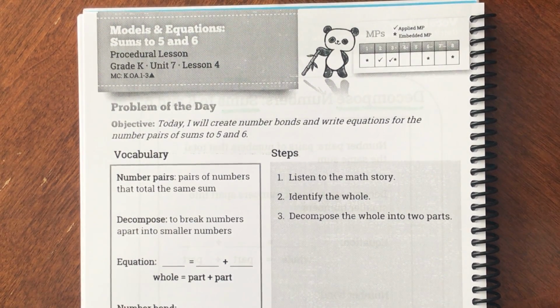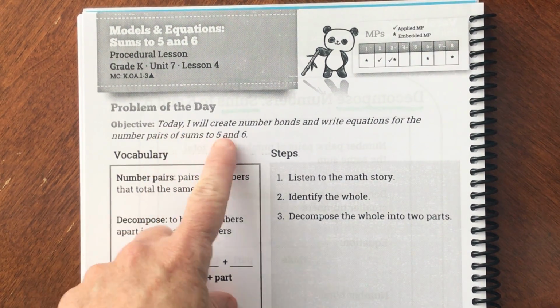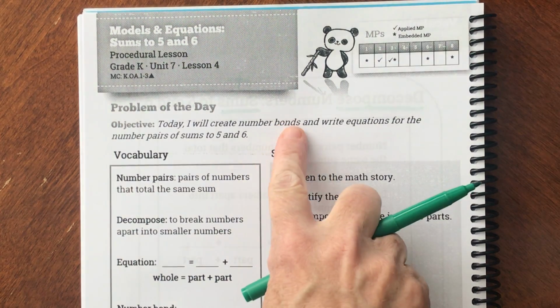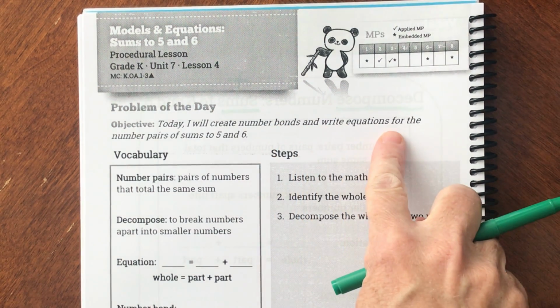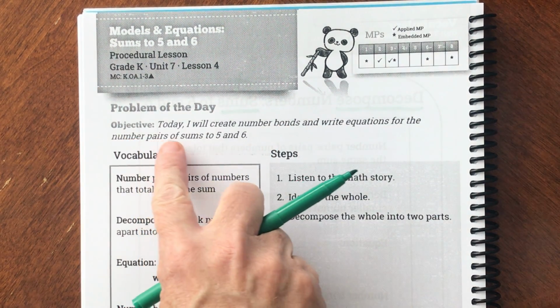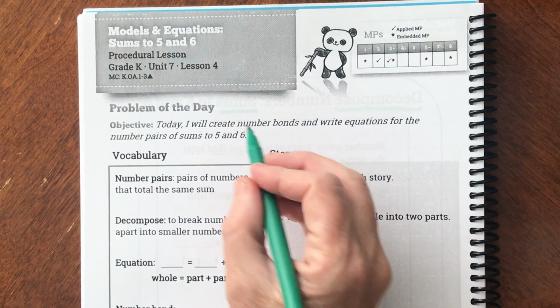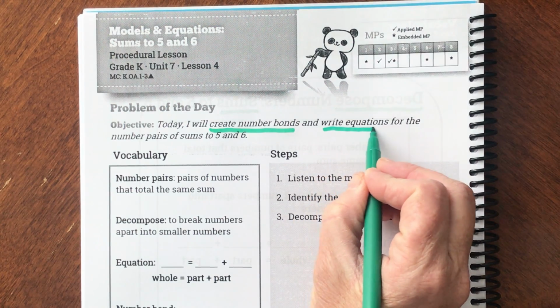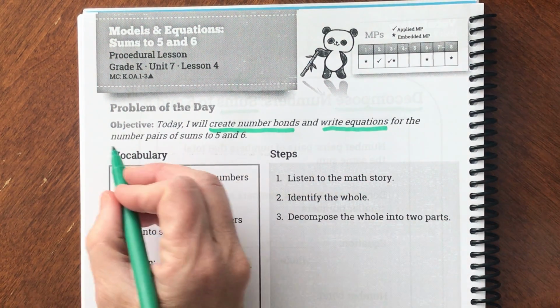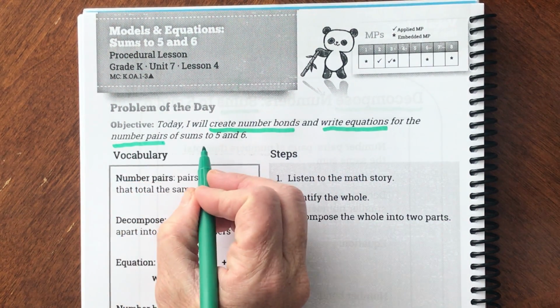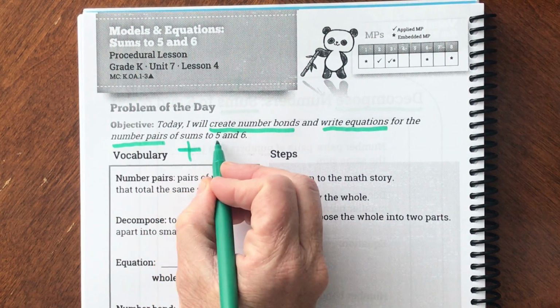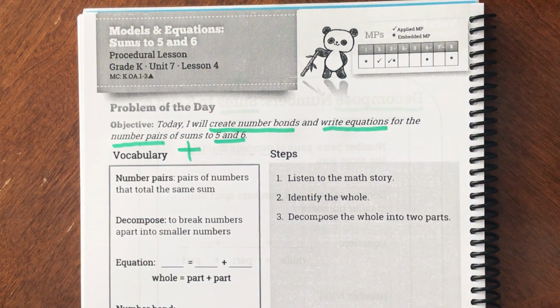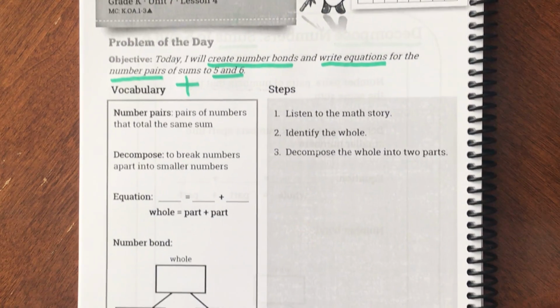We're on page 156. And our objective today: I will create number bonds and write equations for the number pairs with sums of 5 and 6. So we're going to create number bonds and write equations for number pairs with sums of 5 and 6. Okay, let's look at what that means, friends.